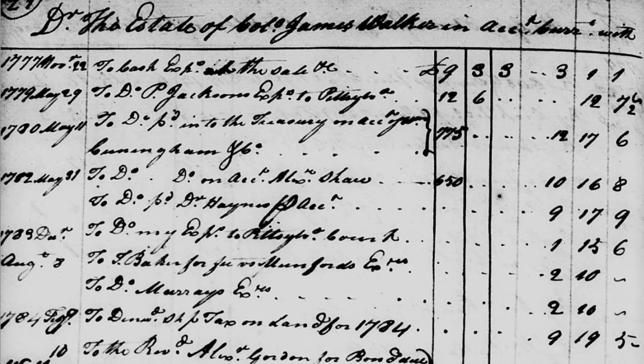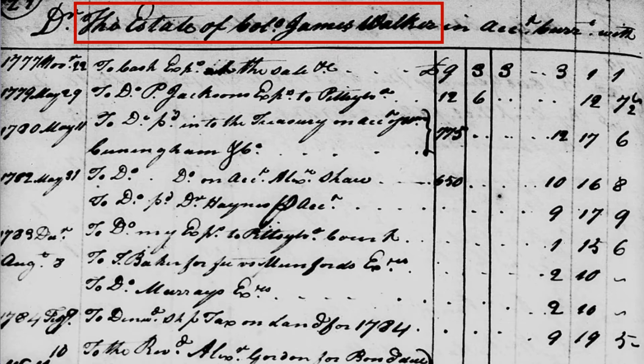Here is part of an account current for James Walker in Pennsylvania, Virginia. Let's look at some different parts of this account. At the top it says the estate of Colonel James Walker. Since he is given the title of Colonel, it appears that he served in the Revolutionary War. This is a hint to see if you can find military records for him. In account current, this tells you what type of account is being recorded.